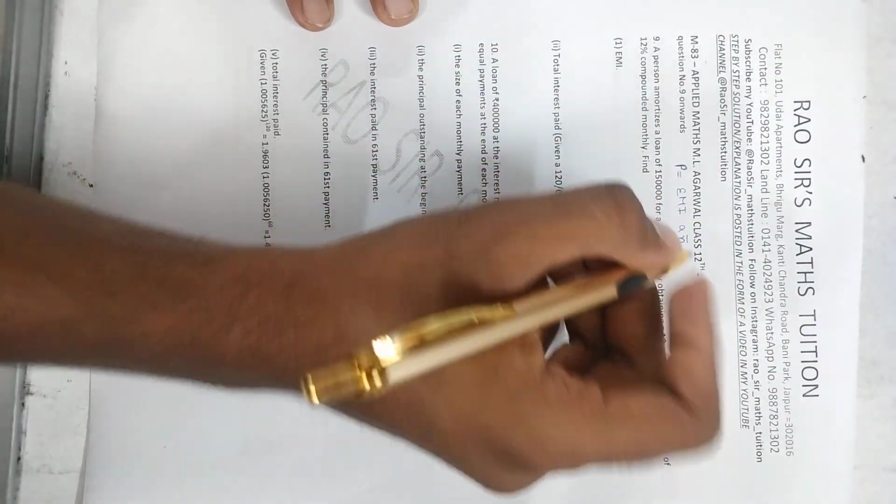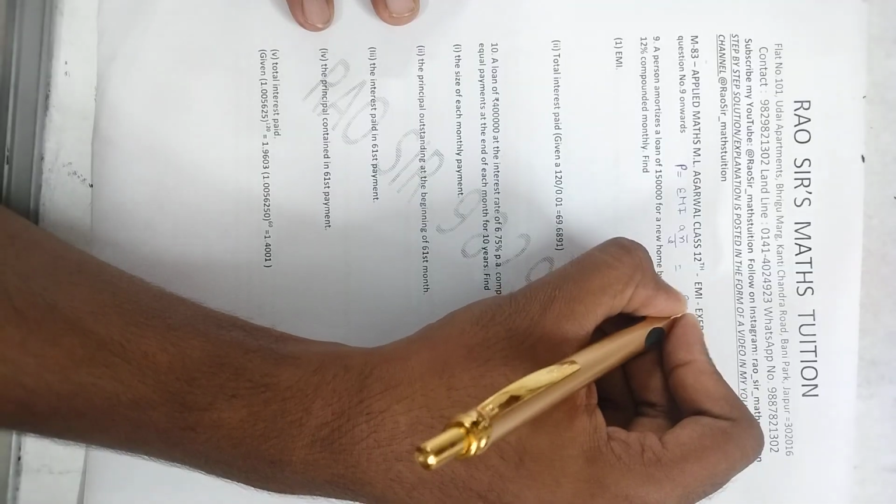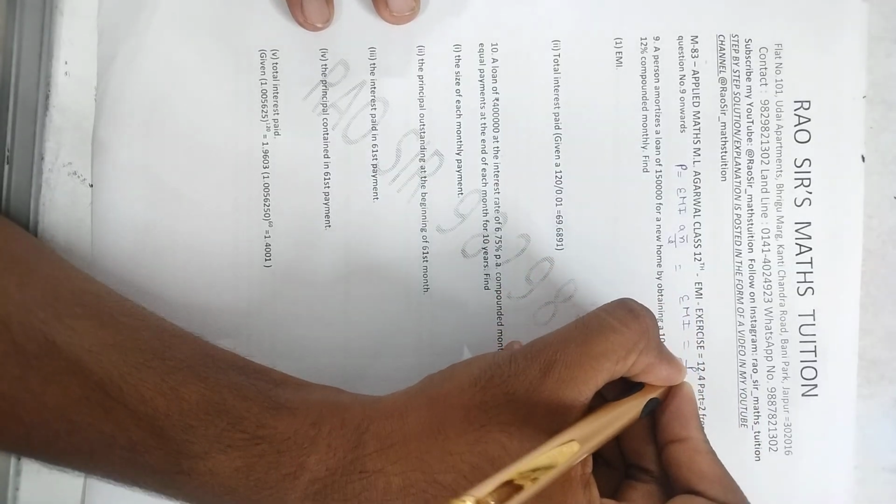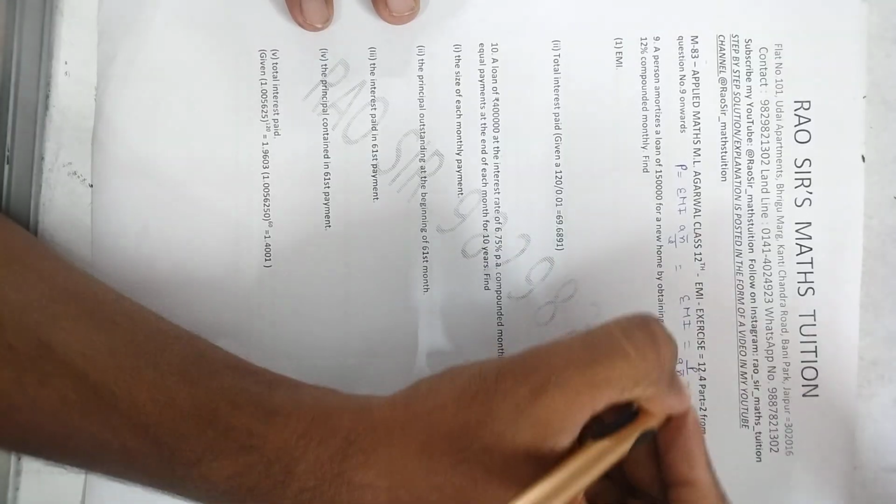A person amortizes a loan of 1,50,000 for a new home by obtaining a 10-year mortgage at the rate of 12% compounded monthly. Find EMI and total interest paid. We are using this formula, converted, since we have to find EMI. So EMI is equal to P upon A n bar upon I.